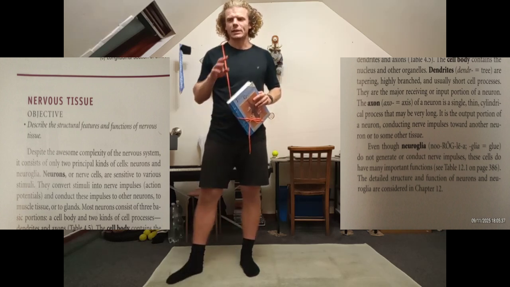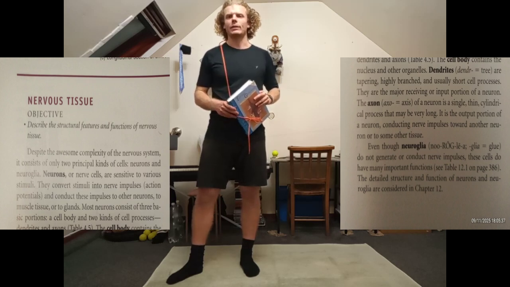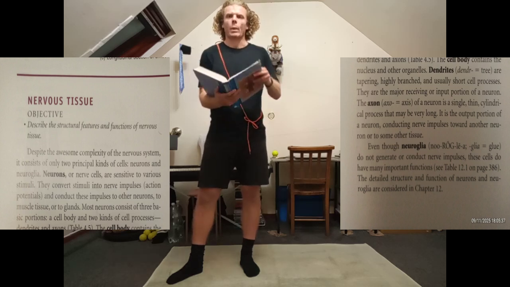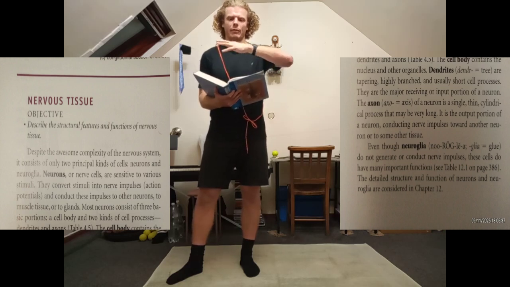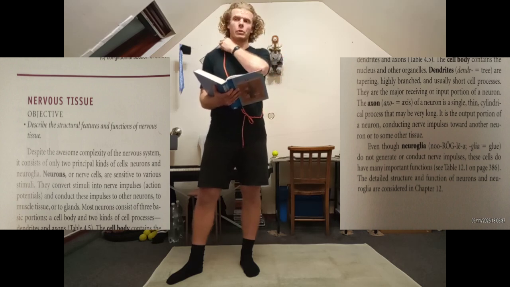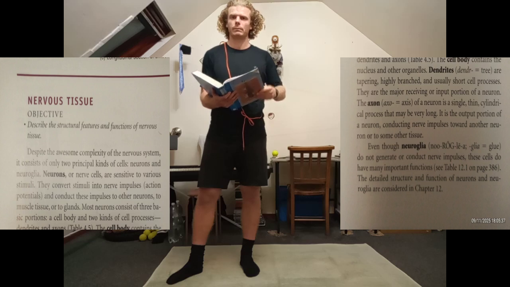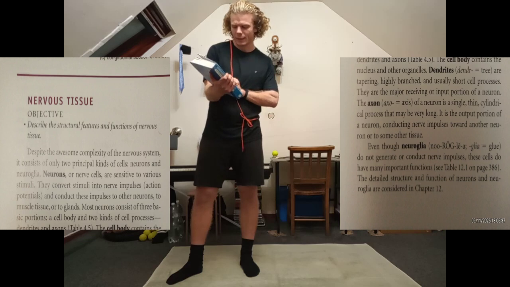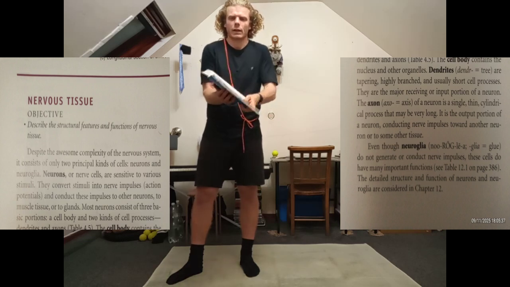Neurons are one of the two principal types of cells which make up nervous tissue. The other ones are the neuroglia. With neurons, we have a body with a nucleus, and they have multiple dendrites, with which they are feeling things, and they are sending them through the one axon to other neurons or to glands or to muscle tissue. That is according to Gerard Tortora and Bryan Derrickson's Principles of Anatomy and Physiology.